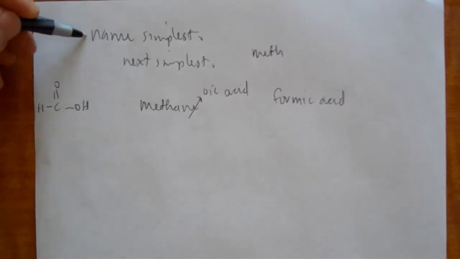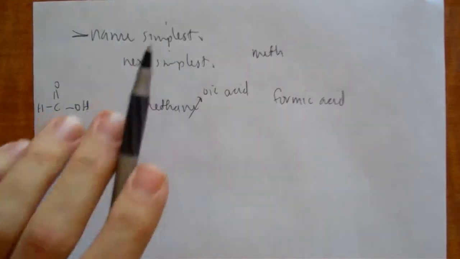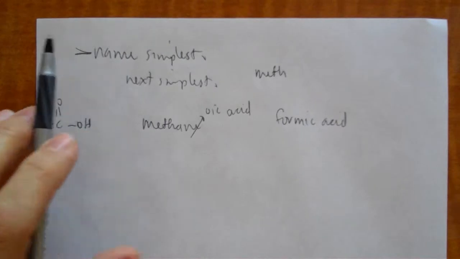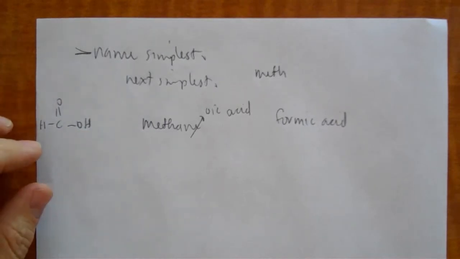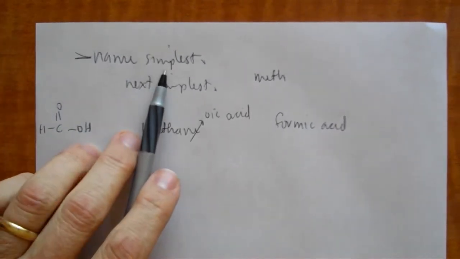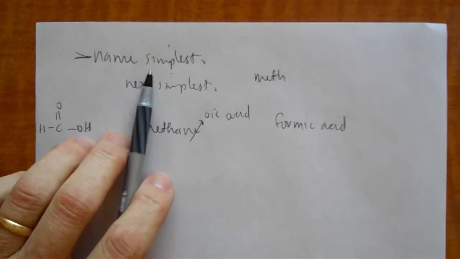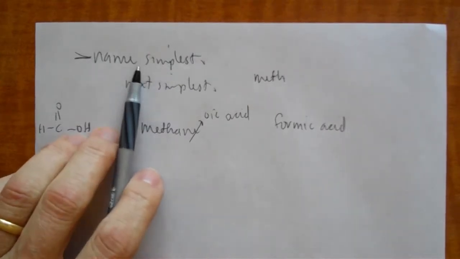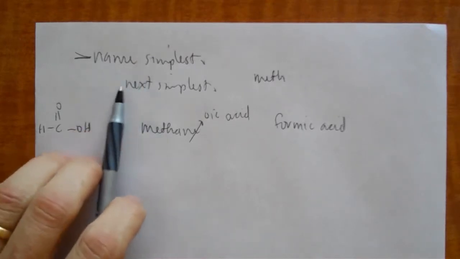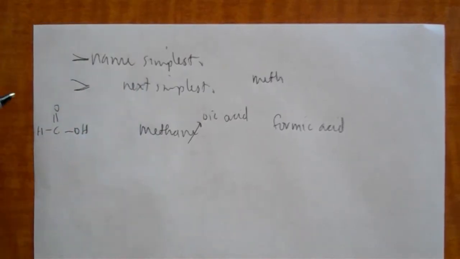So again, we're going to do this every time. Name the simplest possible. You've got to consider for every objective what's the simplest possible question that could be asked on a quiz. If you can't get that, then you truly don't get the objective. If you do get that, then yes, we're starting to get somewhere, okay? So then the next thing we do is name the next simplest.